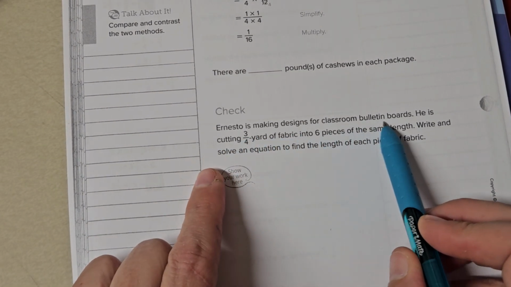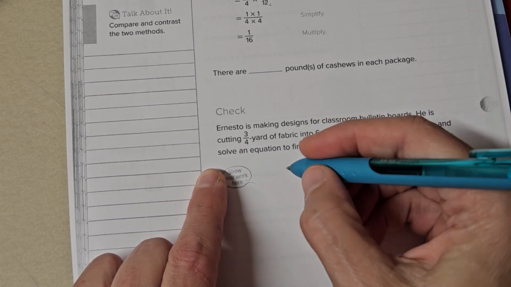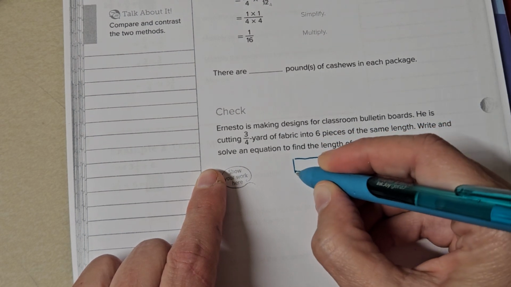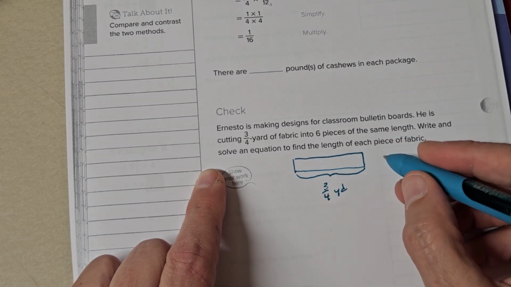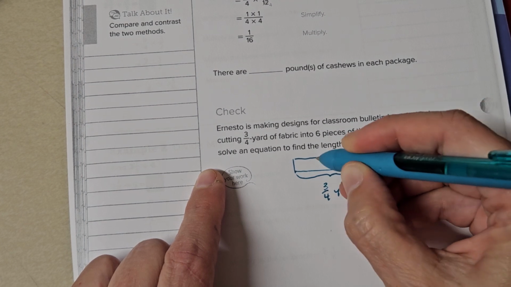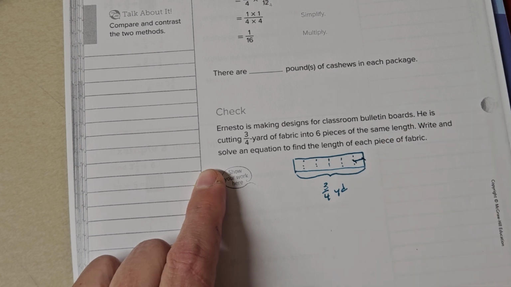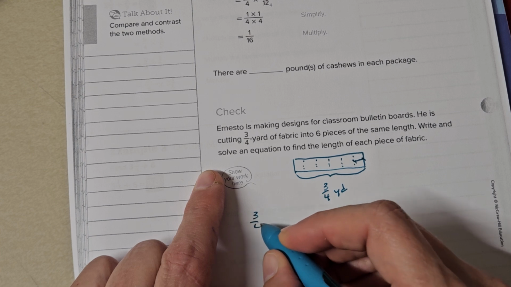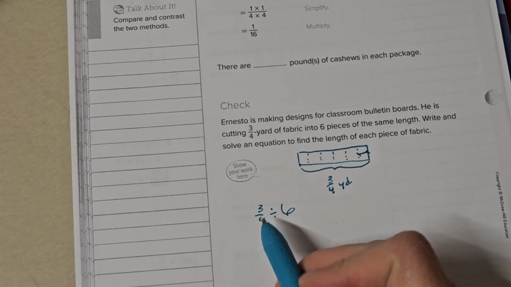Ernesto is making decisions for classroom bulletin boards. He's cutting 3/4 yard of fabric into 6 pieces. So just to visualize what's happening, he's got a piece of fabric. That fabric is 3/4 of a yard, okay? But he's going to cut it into 6 pieces. And we want to know how big is one of those pieces. So write and solve an equation. That's going to be 3/4 divided by 6. And then we're going to solve it.